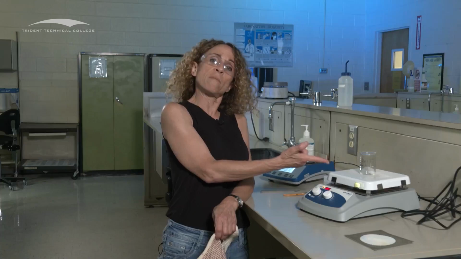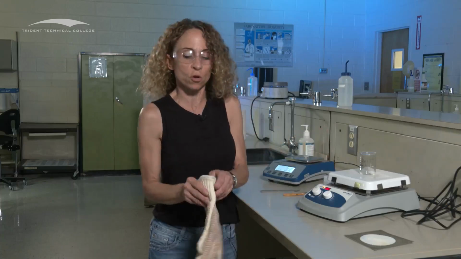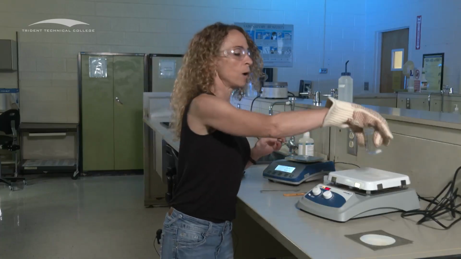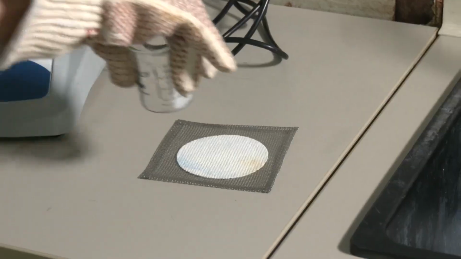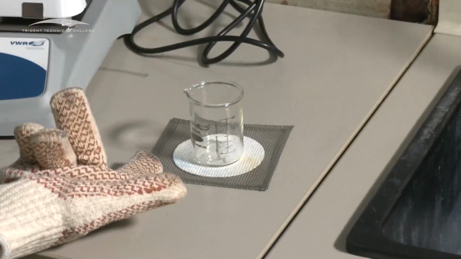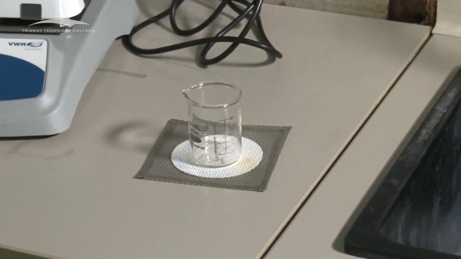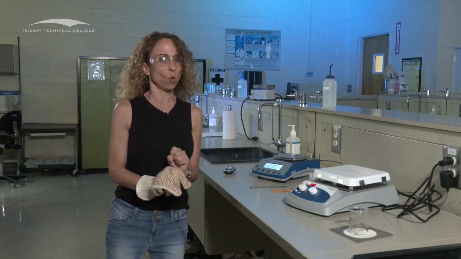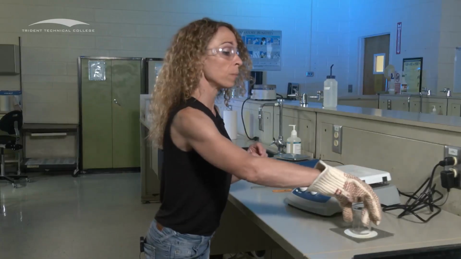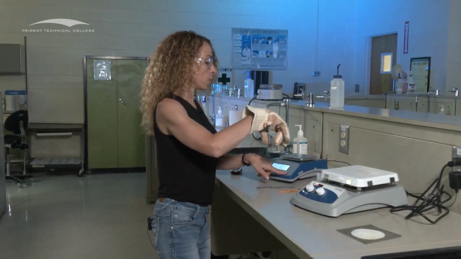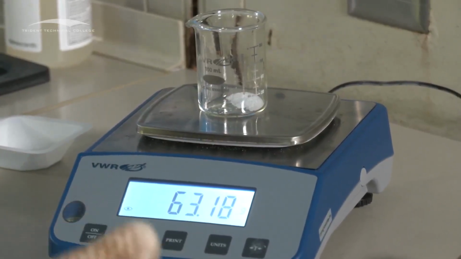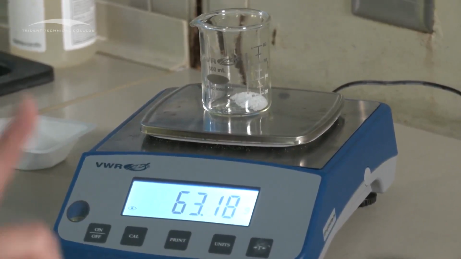Put it on there for 5 minutes, and now are you going to touch it? No, you're not. You're going to put it on your oven mitt, and now are you going to put it on the bench top? No, you're not. You're going to put it on the wire gauze for 5 minutes. Let that thing cool. Now we can put it onto the balance. I'm going to tare this. I'm going to put this on here. There's my weight.